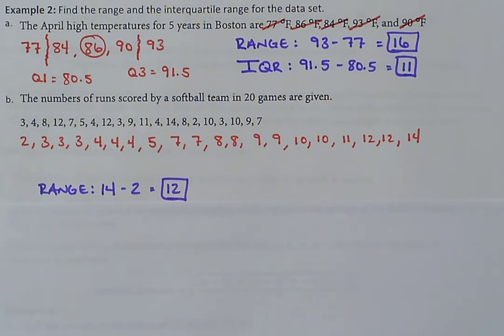Then we need to figure out our IQR. The first thing we need to do is figure out our median, then our first quartile, and then our third quartile. So to figure out the median, we're going to work from the ends towards the middle.